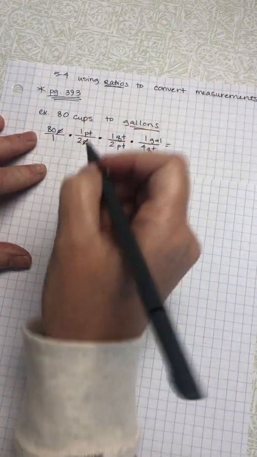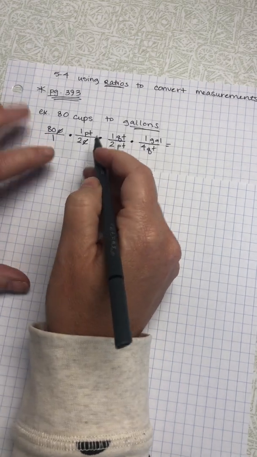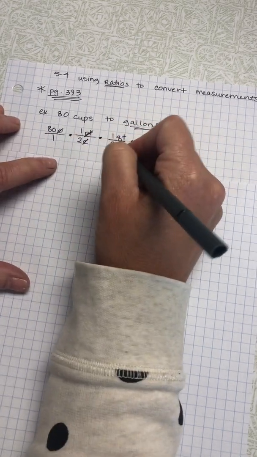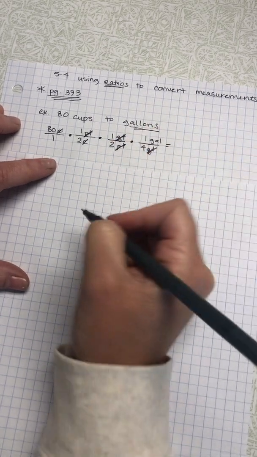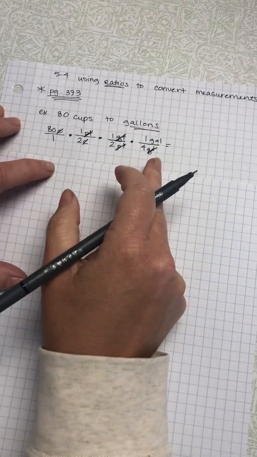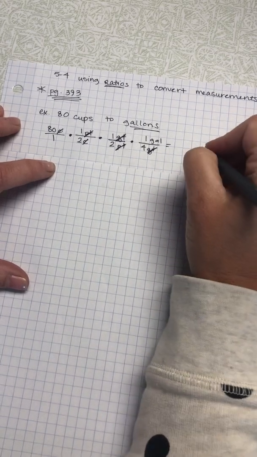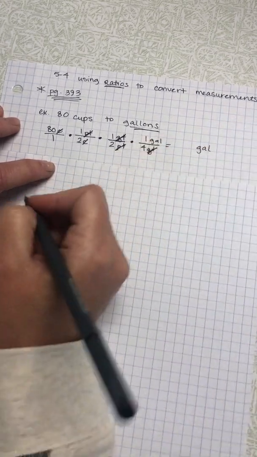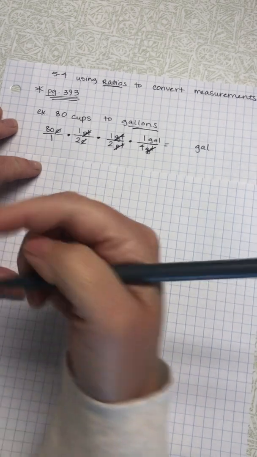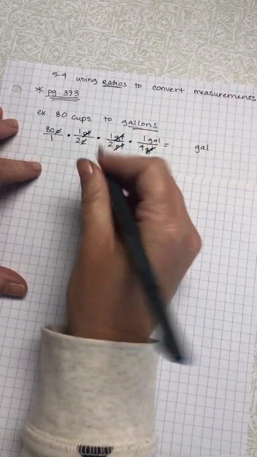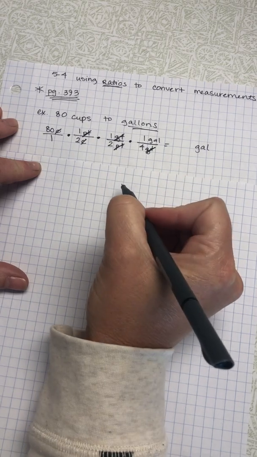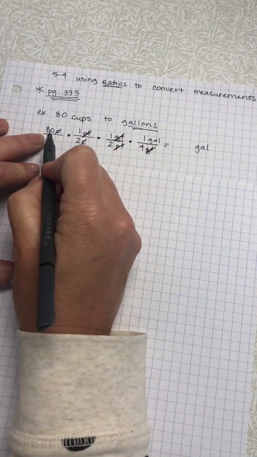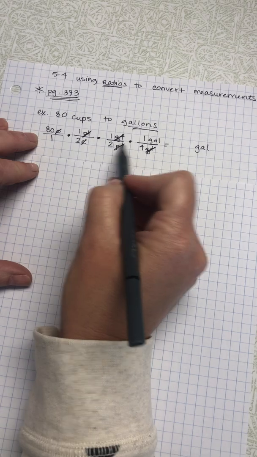So I had cups on top and on bottom, so those cancel out. I have pints on top and on bottom, so those cancel out. Quart on top and bottom, so those cancel out. I'm left with just gallons, so my answer is going to be in gallons. Now I can worry about the numbers. Luckily I have a lot of ones on the top. 1, 1, 1. Okay?